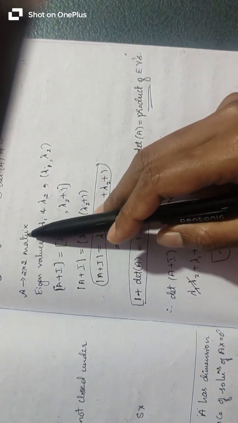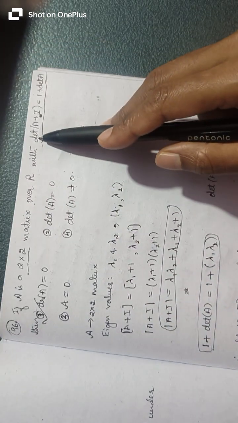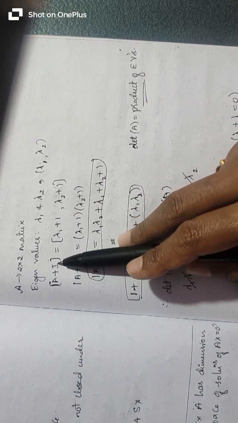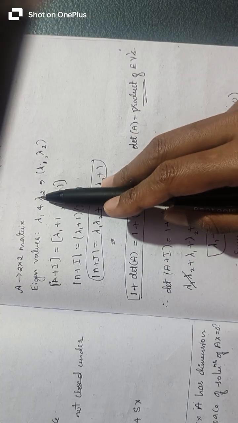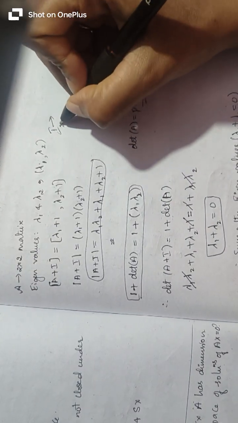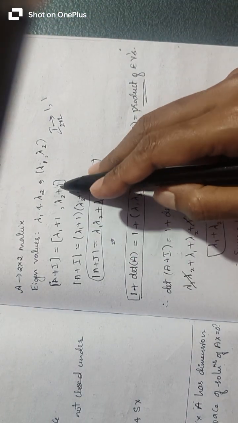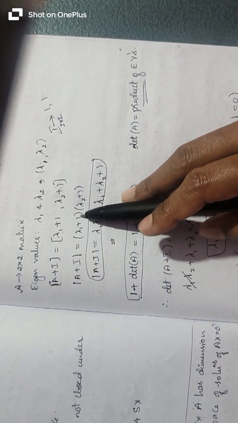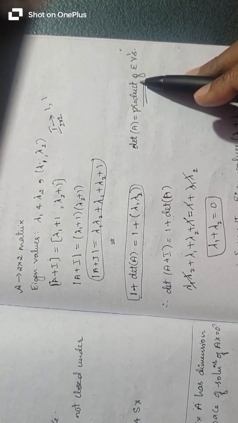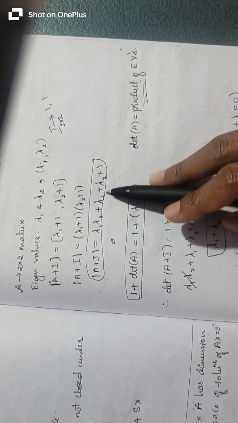Since they have given the 2 cross 2 matrix, the eigenvalues will be lambda 1 and lambda 2, right? A plus I in the LHS, what they have given, A plus I. If I want to simplify A plus I, the identity matrix of 2 cross 2 order will obviously have eigenvalues 1 and 1, right? So adding those values, you will be getting lambda 1 plus 1, lambda 2 plus 1. Determinant means the product of the eigenvalues. If these two are the eigenvalues, then you have to multiply them. You will be getting this one.